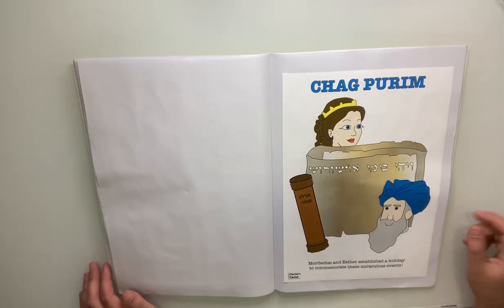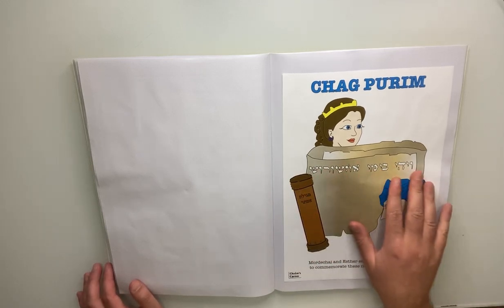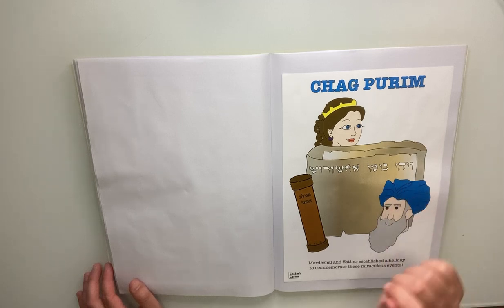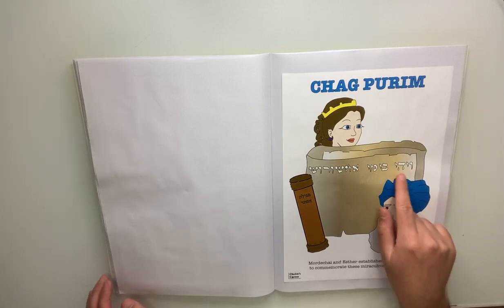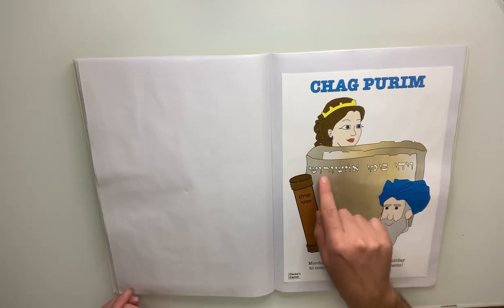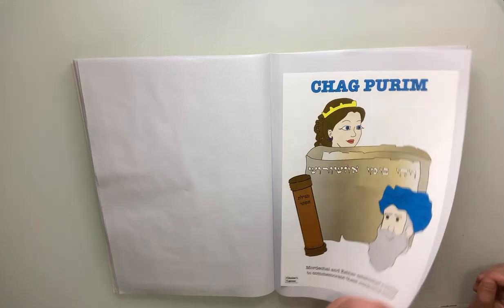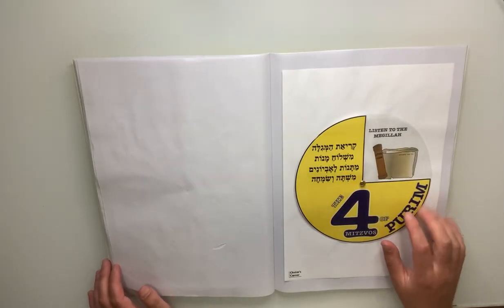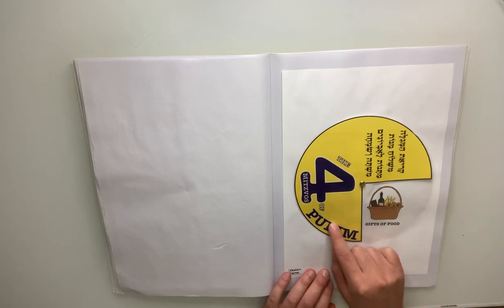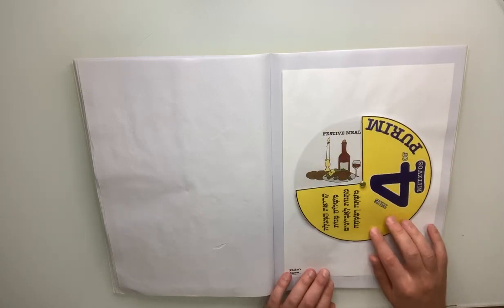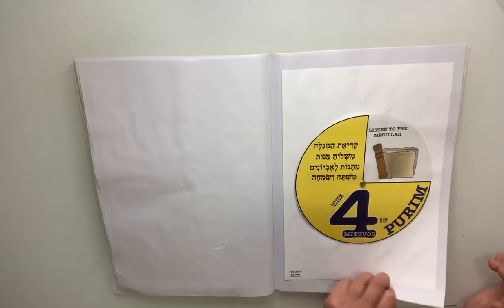Okay, Chag Purim, Mordechai and Esther established a Yom Tov, a holiday to commemorate these miraculous events. So I've done a really large Megillah. You could do feather and black paint, or they could just paint it in the Vayhi b'mei Achashverosh, like it's written in a Megillah. Here we have the 4 mitzvahs of Purim, all written out here on the wheel, and when you spin around, there are also images inside there.